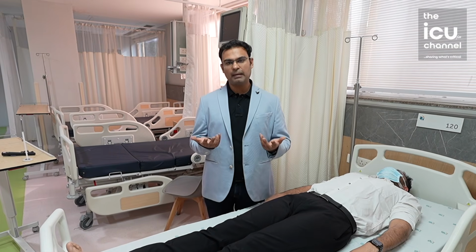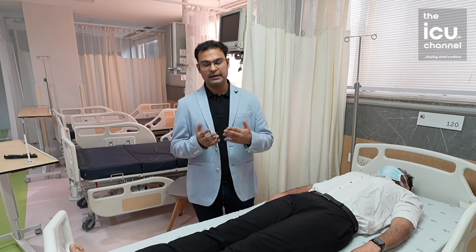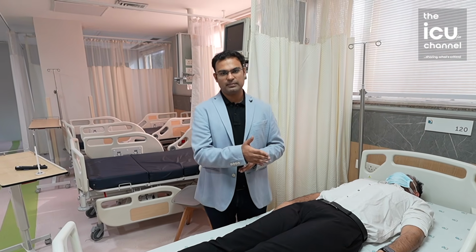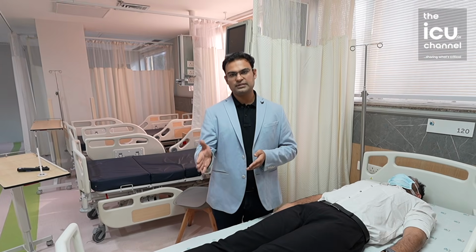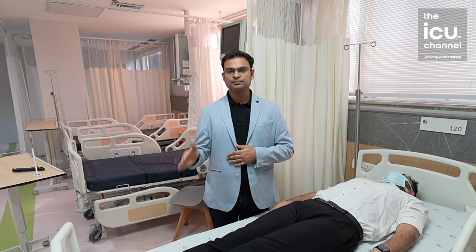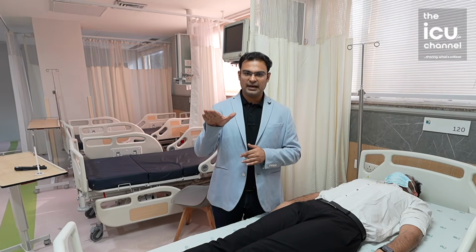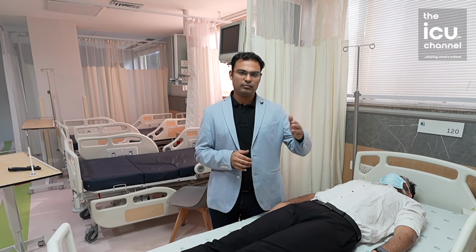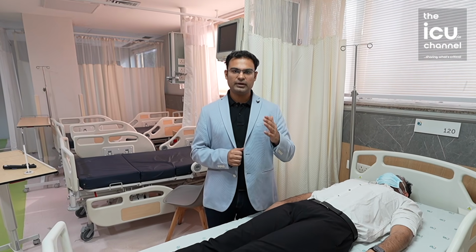And then grade 0 power, there is no movement, there is no flicker. So we go from 0, no power, to grade 1, there is mild flickering. Grade 2 is movement eliminating gravity. Grade 3, movement against gravity without any resistance. Grade 4 is divided again into 4 minus, 4, 4 plus, and then grade 5, complete movement of the limbs with normal power.